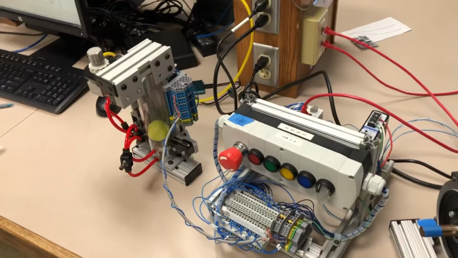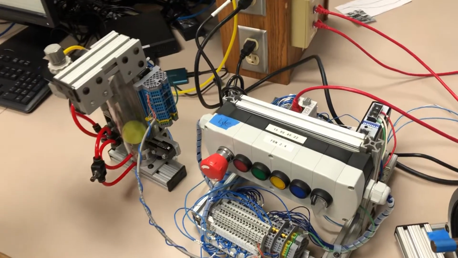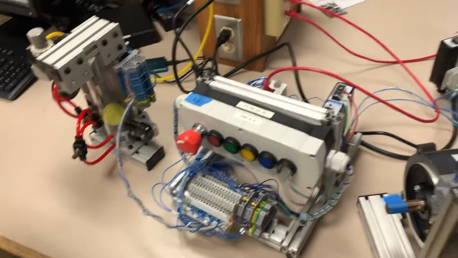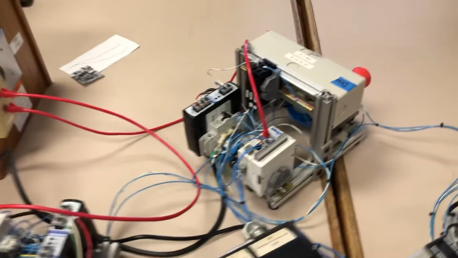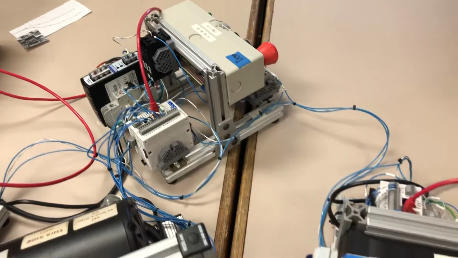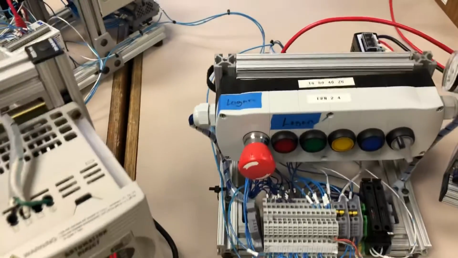We also have 3 e-stops that are wired in that will stop the application at any time during the process if there is an issue.